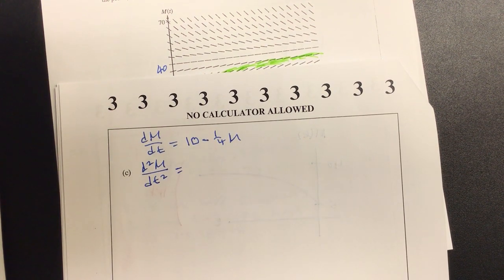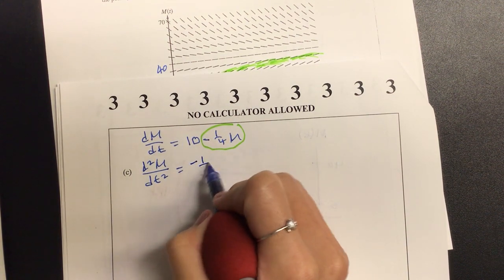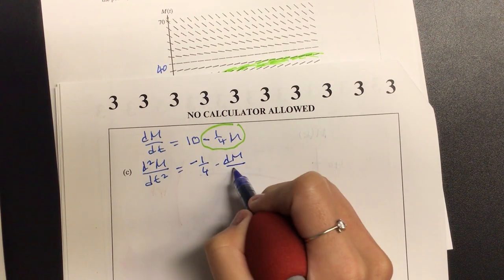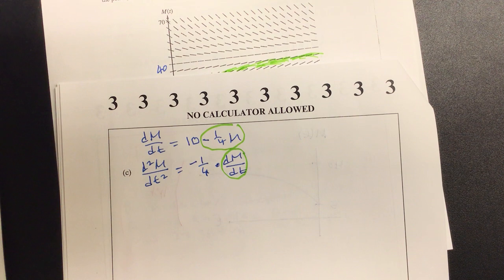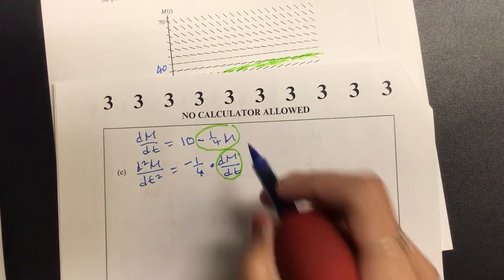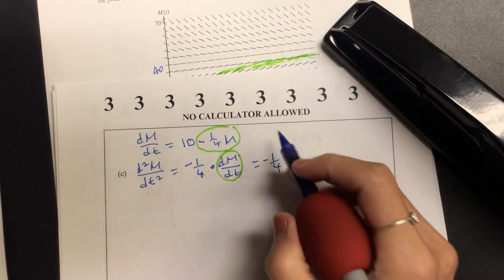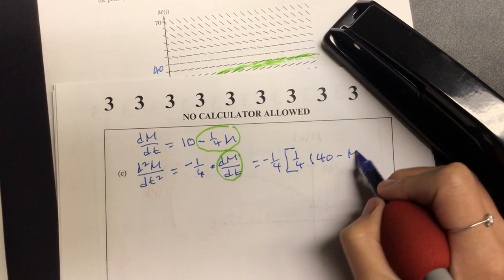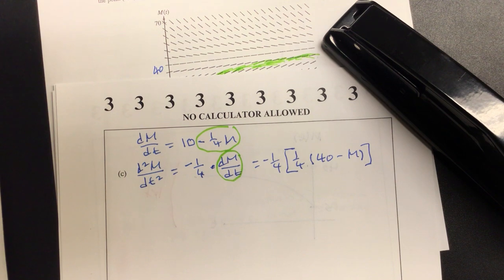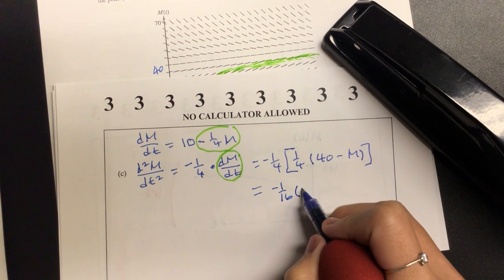What is the derivative of this guy over here? Negative 1/4, and we are deriving implicitly, so we need to add dm over dt. That's multiplied. And then our question is, what about this right here? Wasn't that already in our original equation given to us? Well, let's plug it in. That is negative 1/4 from the original. It gave us, I'm going to start with the bracket because I'm thinking ahead, 1/4 times 40 minus m. And then I want to further simplify one more step. We have negative 1 over 16, 40 minus m.